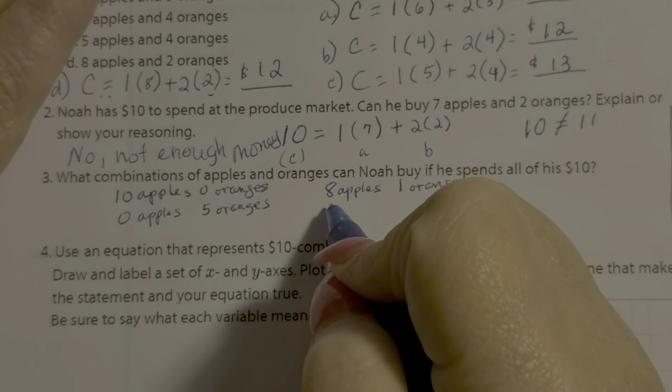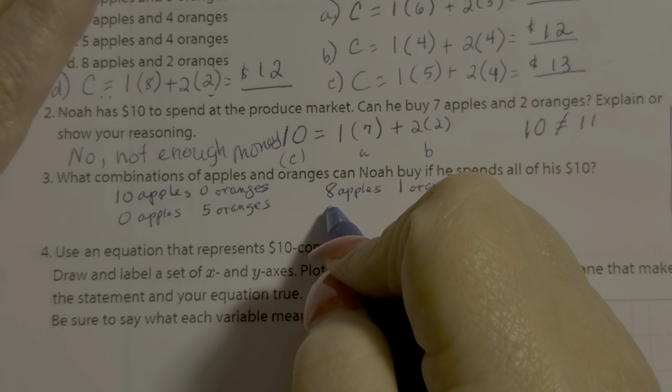If he gives up 2 more apples and only buys 6 apples, then he can add an orange, which would be 2 oranges. If he gives up another 2 apples and only buys 4 apples, he can buy another orange, which would be 3 oranges.